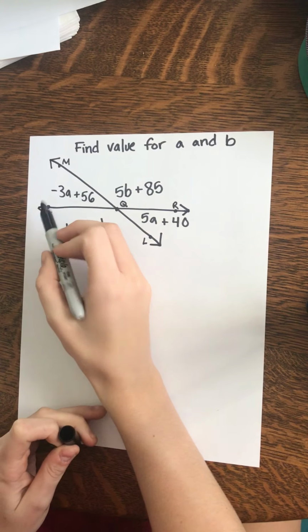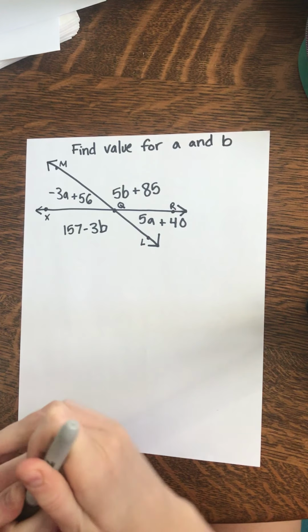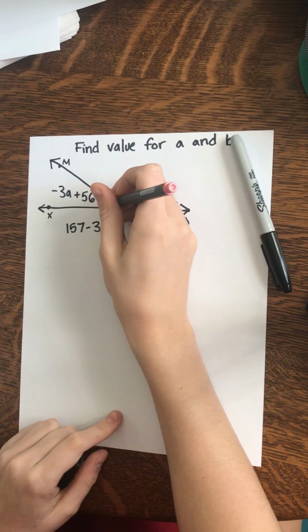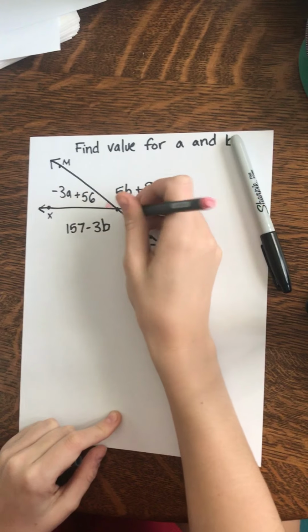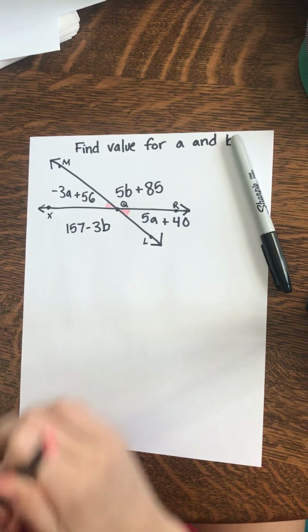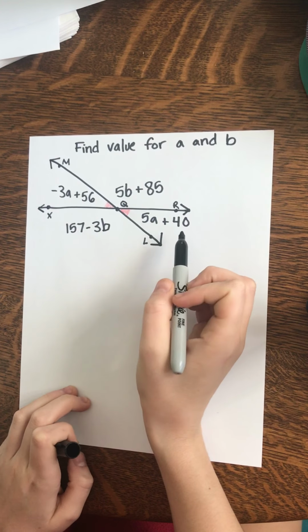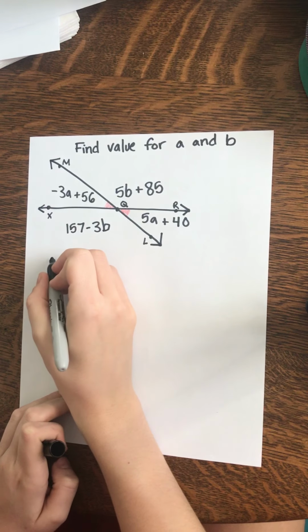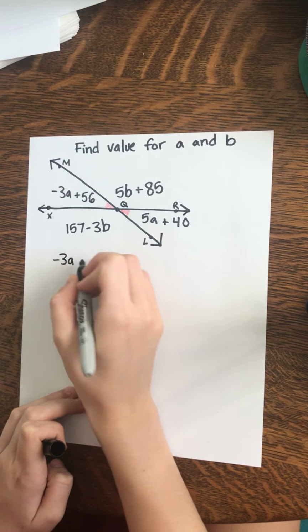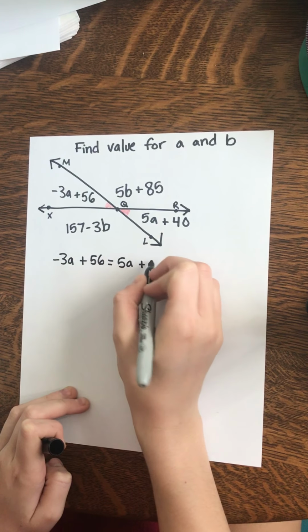So XQR is a straight angle, which is equal to 180 degrees. From what we have learned, I know that vertical angles, or angles opposite of each other, these two pink angles are the same. They have the same value. So I can set negative 3a plus 56 equal to 5a plus 40. I am going to do that right now because I know they are the same because they are vertical angles. Negative 3a plus 56 equals 5a plus 40.